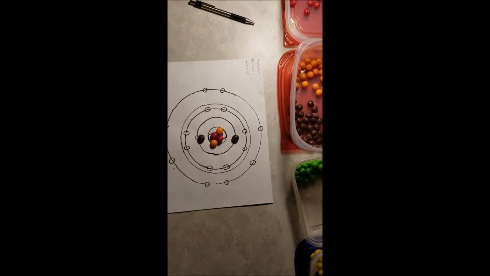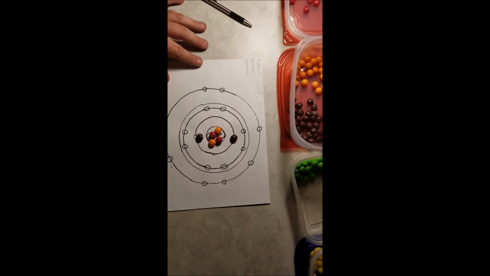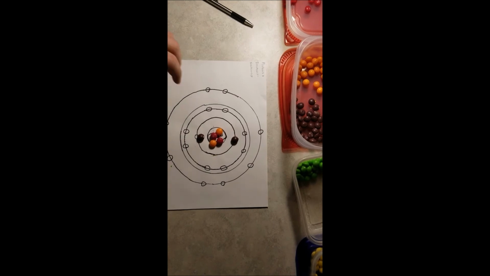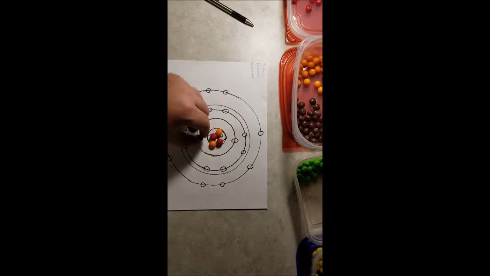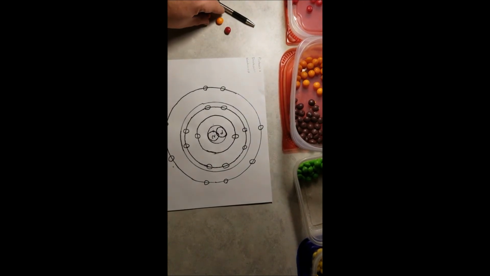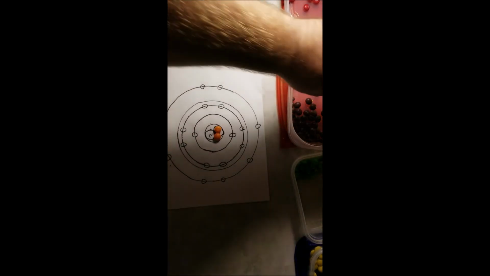I am a big fan of organic chemistry. So the most important atom we look at is carbon. Carbon has an atomic number of 6. So that means we need lots of little protons in here.